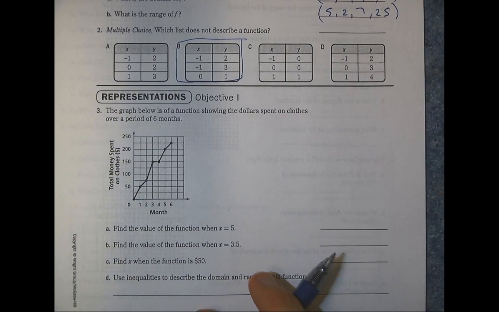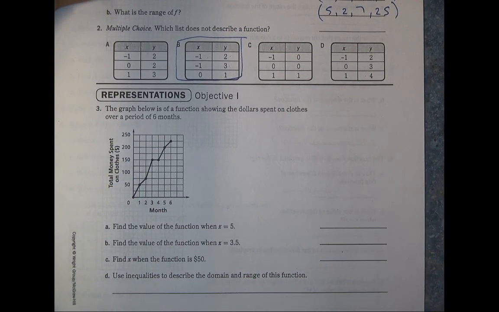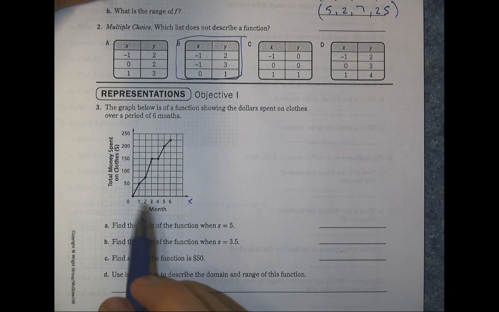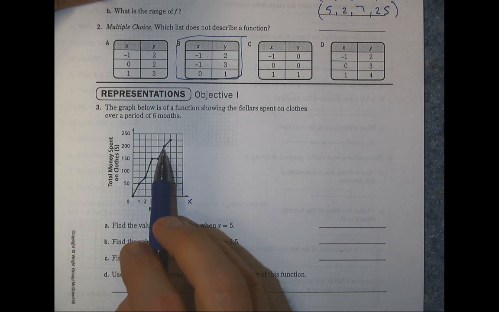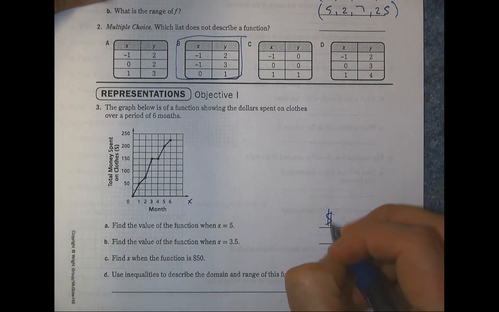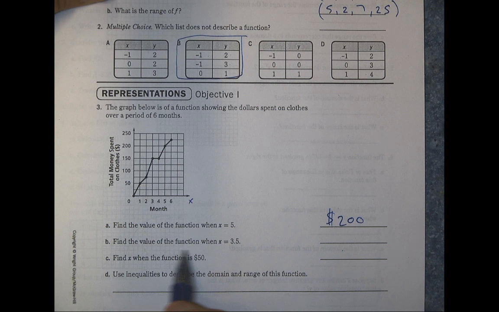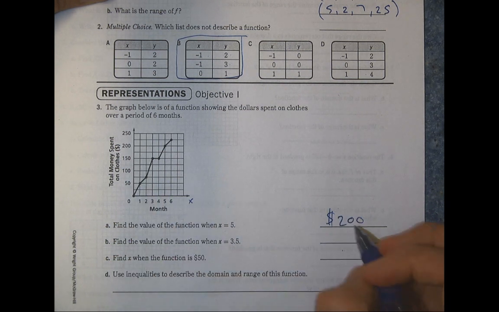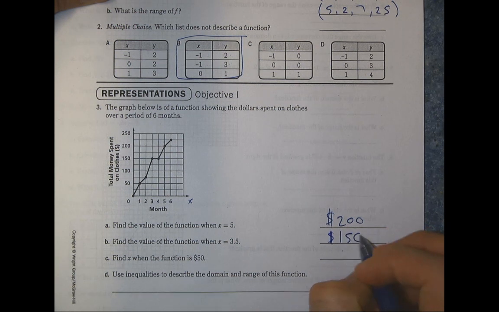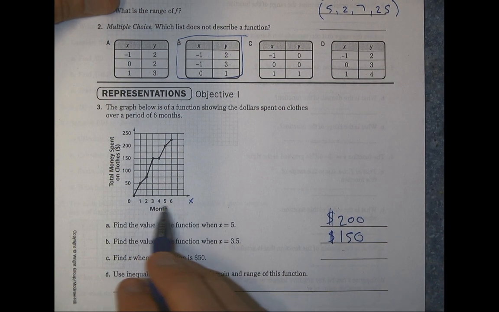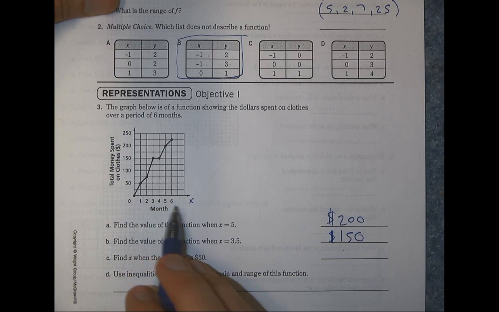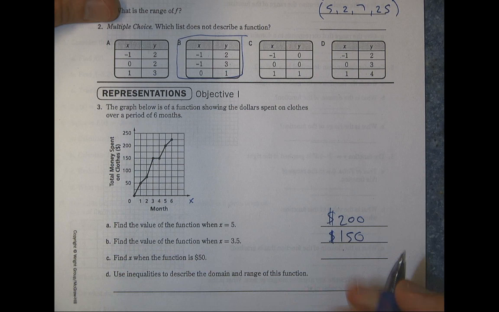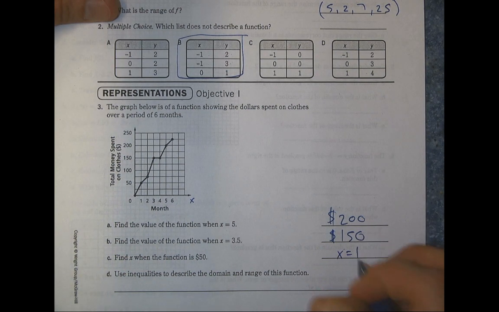Okay, down here on number 3, we're going to find the value of the function when x equals 5. This is your x value here, so you're going to slide over to x equals 5 and follow it up. That's 200. Find the value of the function when x equals 3.5. That would be right between 3 and 4. It's going to hit there at 150. Now find x. It's going to be one of 0, 1, 2, 3, 4, 5, 6 when the function is $50. So here's 50 and slide over. That's at x equals 1.